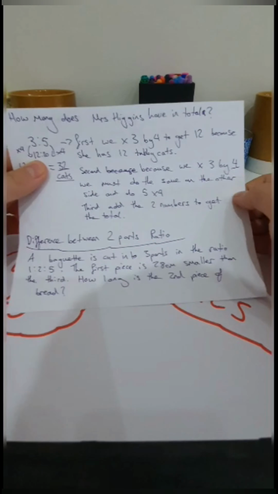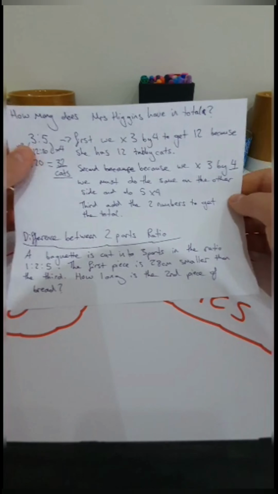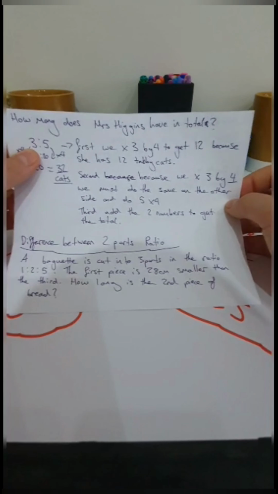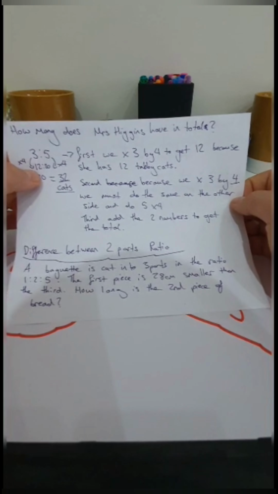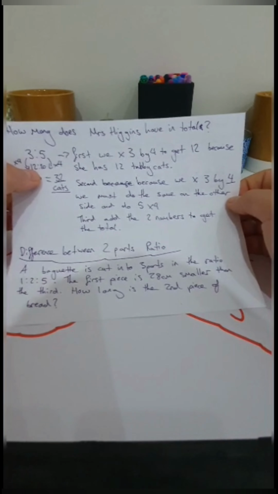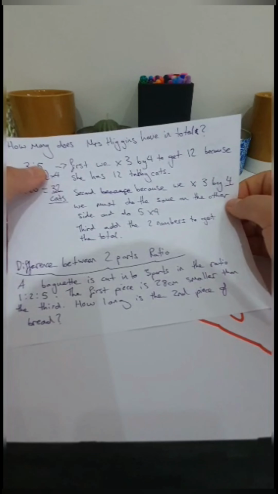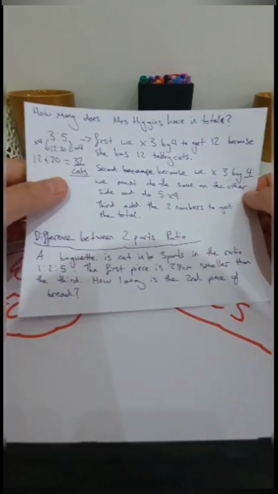So we said that Mrs. Higgins has 12 Tabby cats. So we must do 3 times 4, because 3 are Tabby cats. Timesing it by 4 gets us to 12, which is what you want, because she has 12 Tabby cats. If you times this by 4, you must do the same to the other side. So 5 times 4 equals 20.